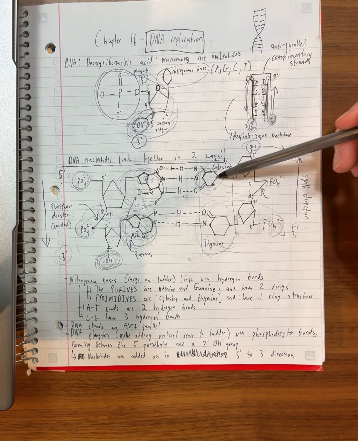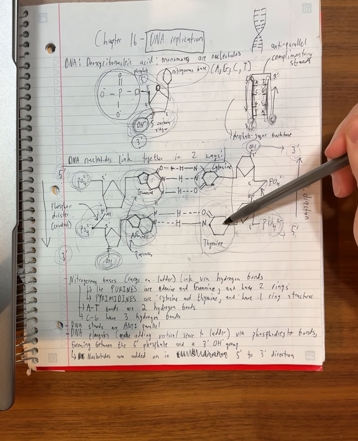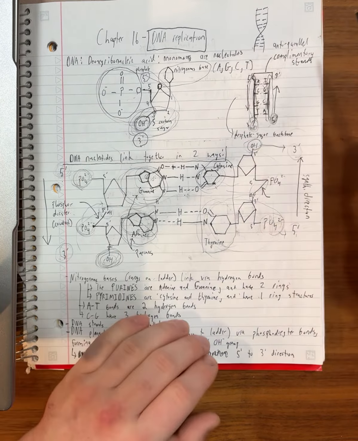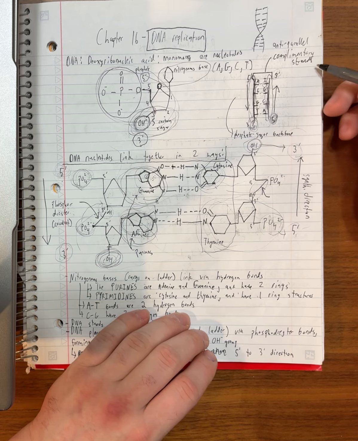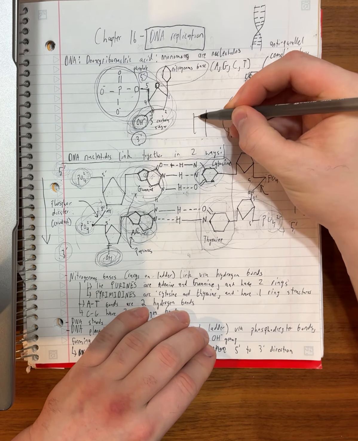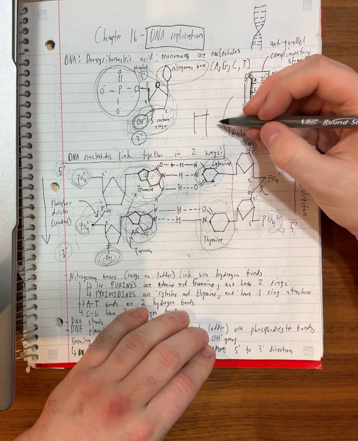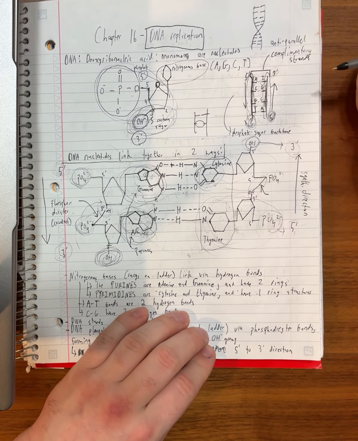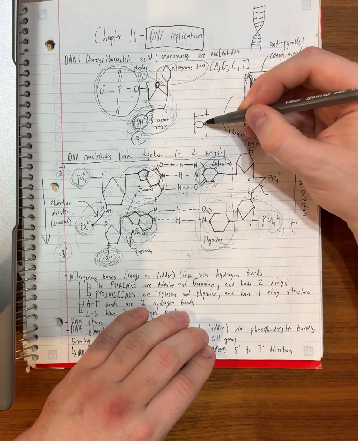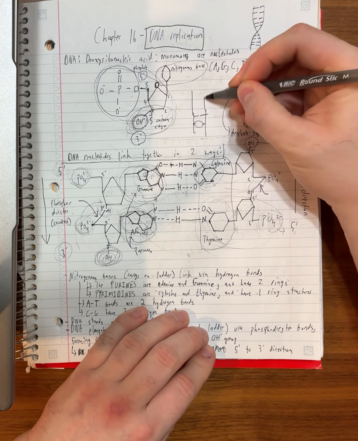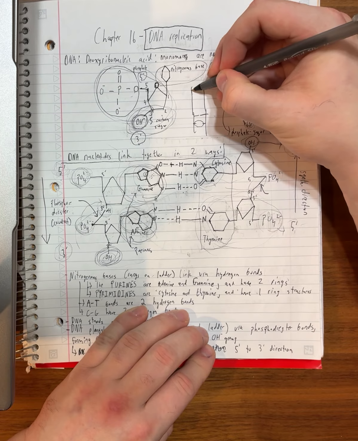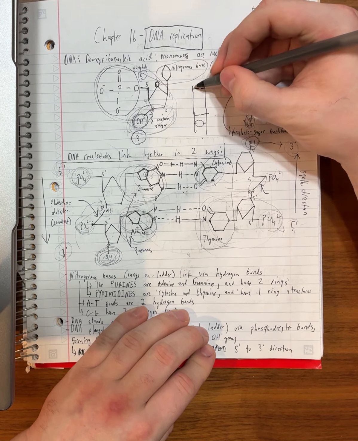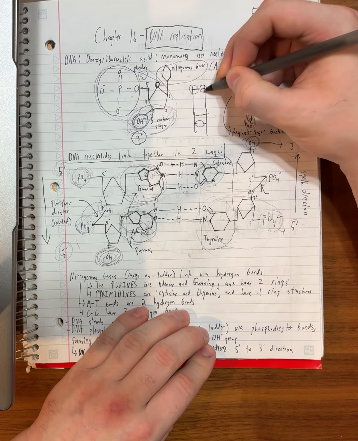If we tried to bind cytosine to thymine, so if we tried to bind a 1-ring structure to another 1-ring structure, we would have too much space in between the rungs of our ladder. So instead of the rungs of our ladder fitting nicely close together, they would be like this, and they wouldn't be able to attach to each other very well because of all this empty space. So really what we have here is one that extends a little further and one that's a little shorter. And this would be your purine and this would be your pyrimidine.